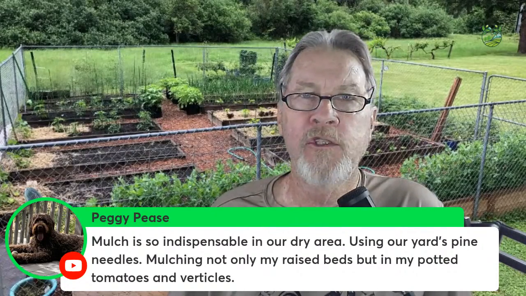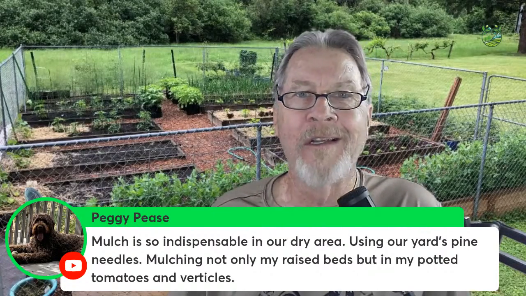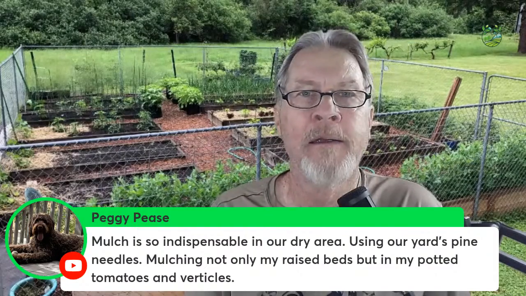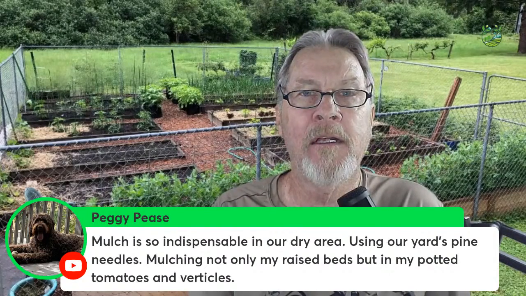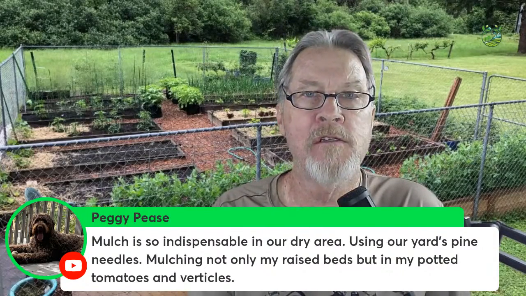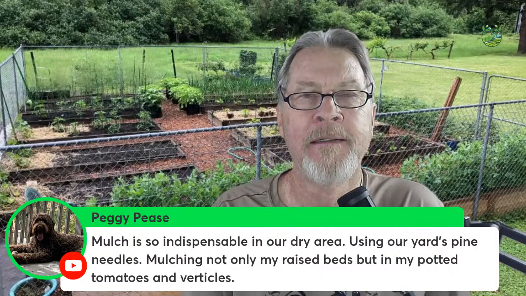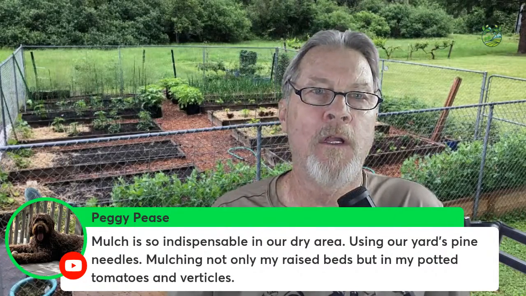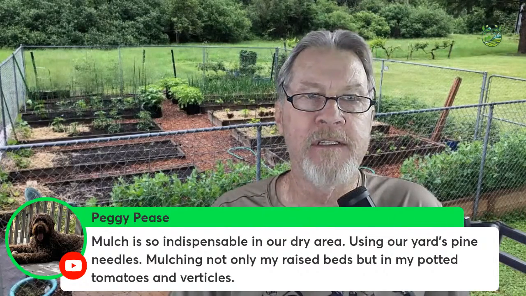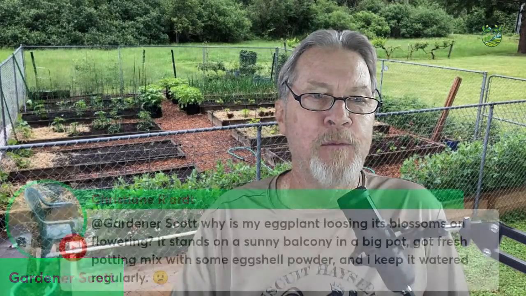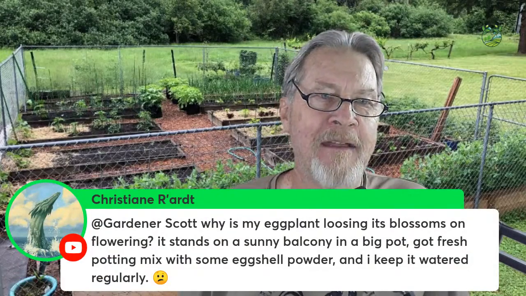Pine needles, wood chips, straw, whatever, plastic, rock. If you have a landscape or a garden in a dry area, it needs to be mulched. The soil needs to be covered. It's just as simple as that. So I'm glad you're doing that. And if you haven't become a convert, I hope you will by the end of the show today.